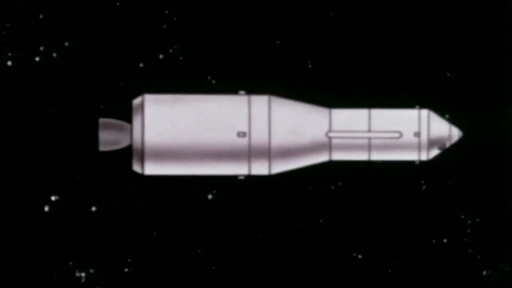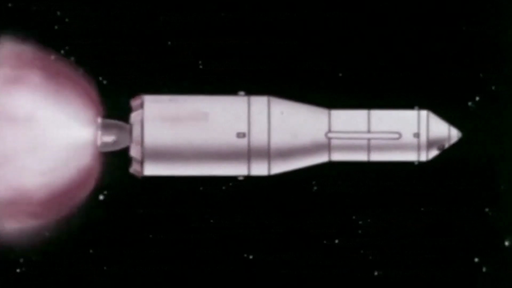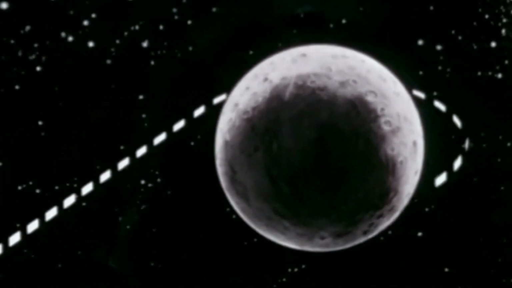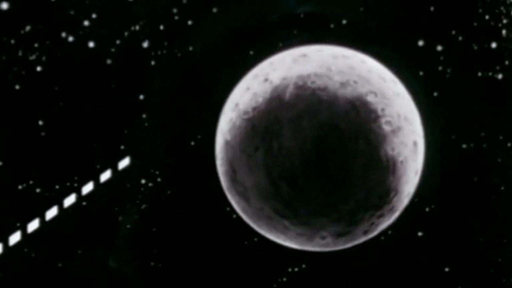If engine thrust was precise, it would put the CSM on its proper trajectory, that is, an elliptical orbit around the Earth extending to the far side of the Moon. This is the free-return trajectory, which would have put the Apollo spacecraft on a course around the Moon and back to the Earth in the case of a service module engine failure.